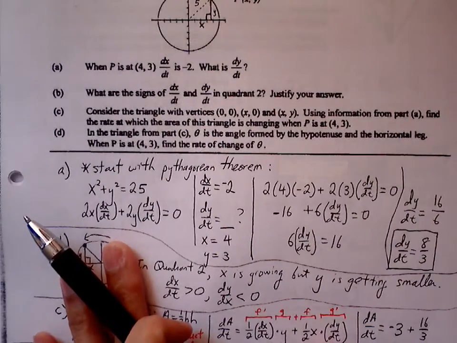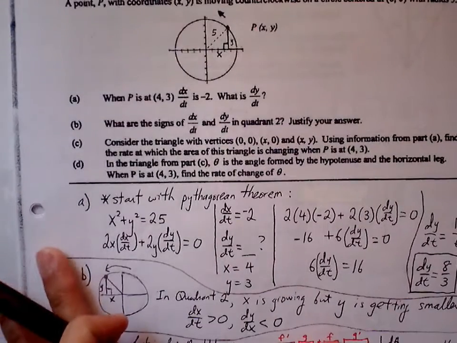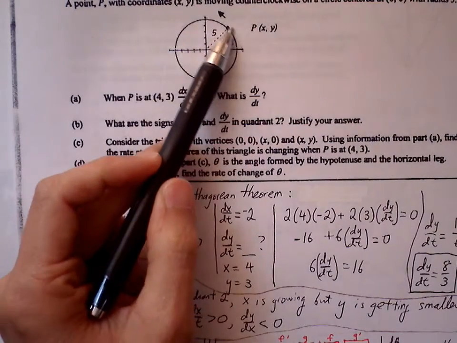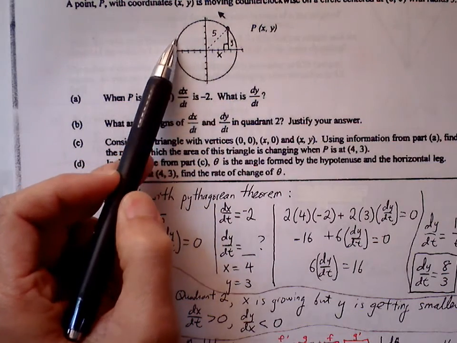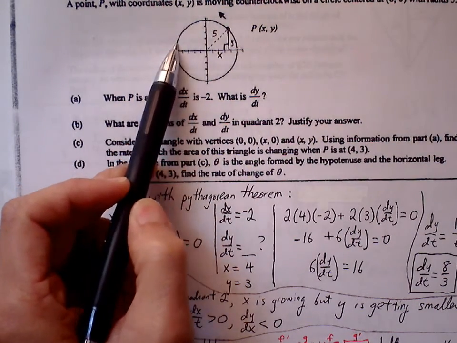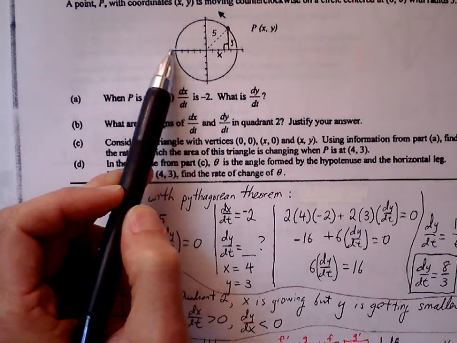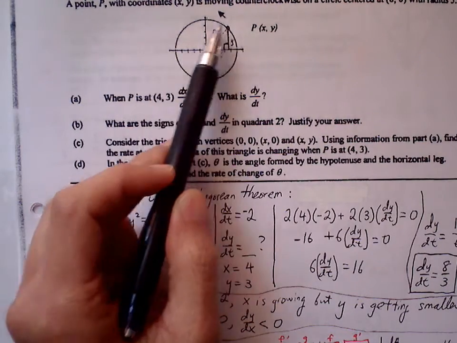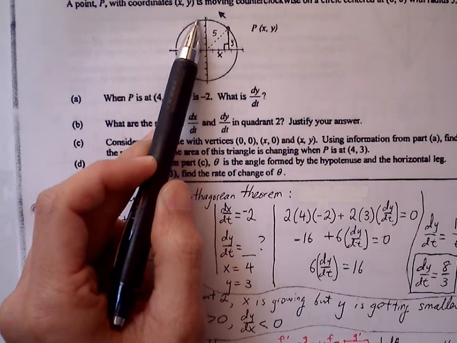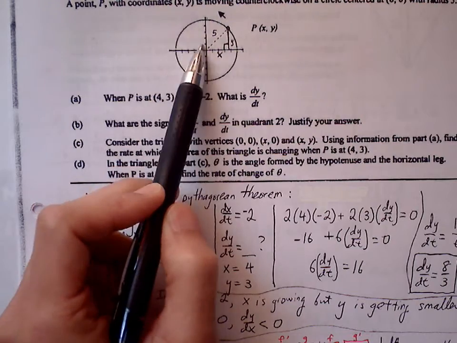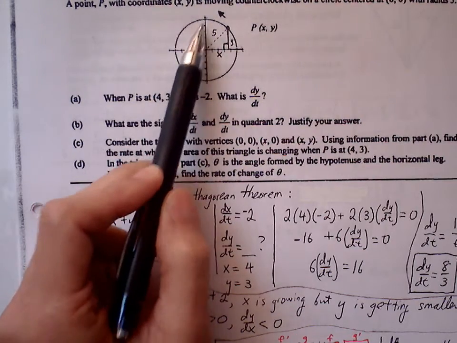So let's think about what's happening to x and y as this point moves into quadrant 2 and as it moves towards the x-axis again. So if we can imagine that when it gets into the second quadrant to begin with, we're going to have a large y value and a small x value.